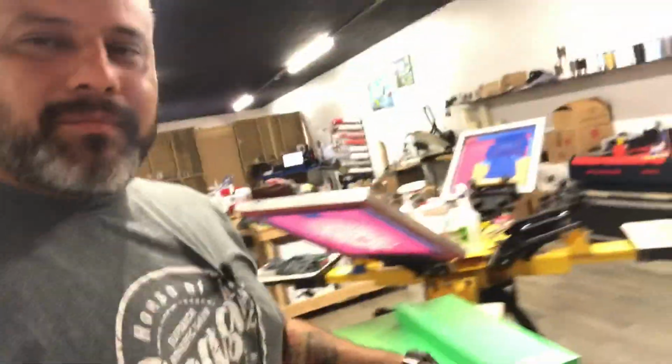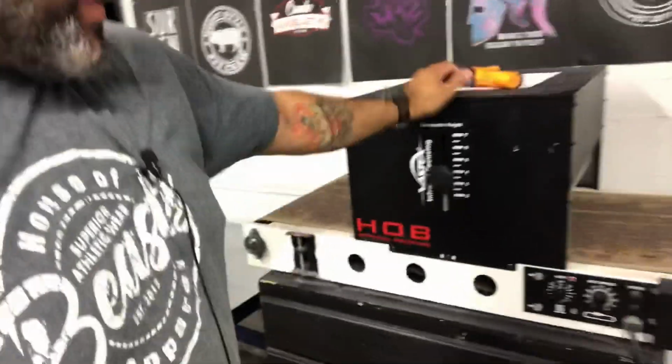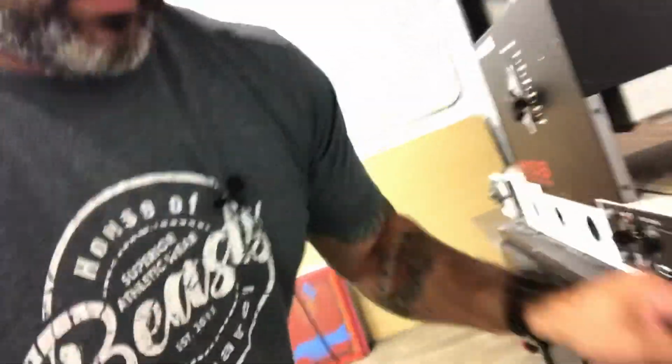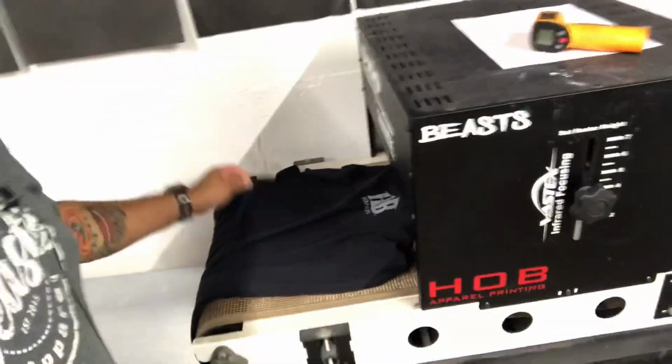You need a conveyor dryer to run your shirts through. When you are done pressing your shirt, you press it, you run the ink through it, you have an image, and you lay the shirt on the conveyor. What this does is it heats up real high.